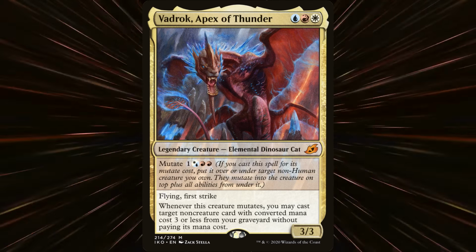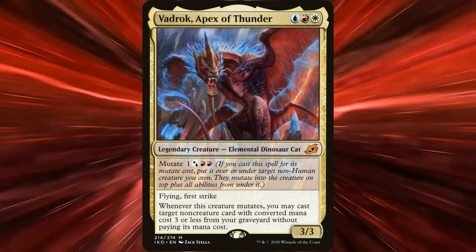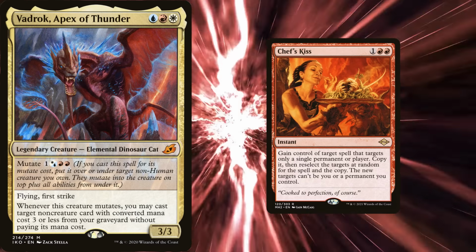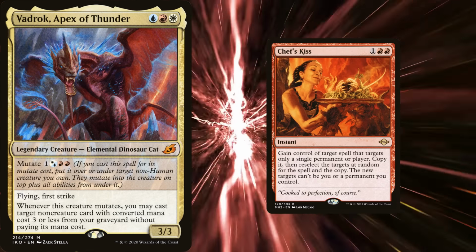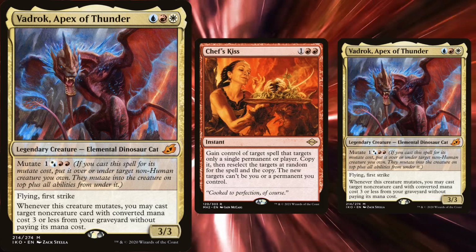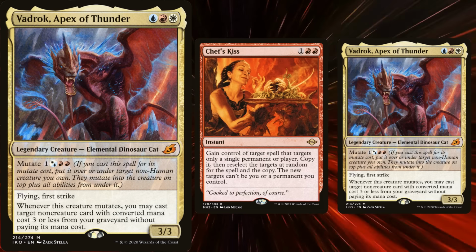The reason we bring this up with Vadrok specifically is because this is actually really good for Vadrok Commander decks, as it's actually a 2-card combo. You can use the mutate trigger from one Vadrok to recast Chef's Kiss, which will give you another Vadrok that will mutate onto that creature. When it resolves, you'll get 2 triggers because you still have the mutate effect from the first Vadrok that resolved.